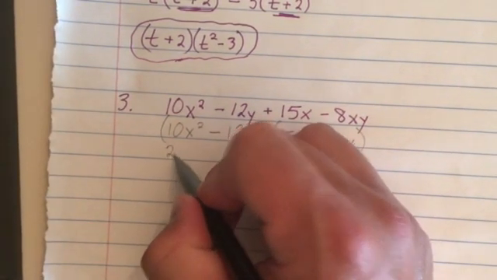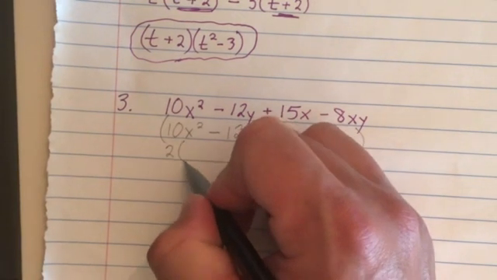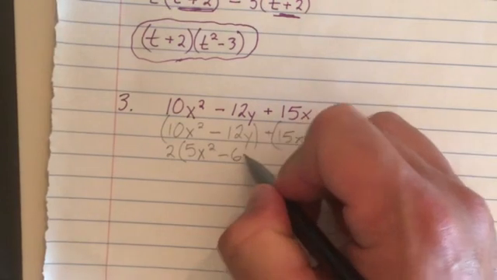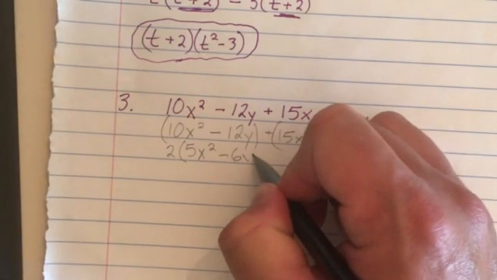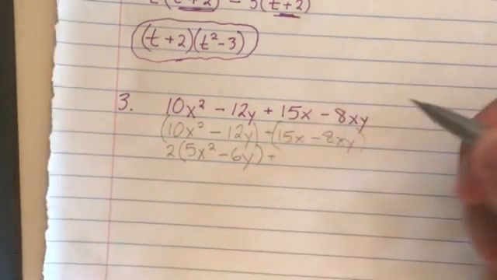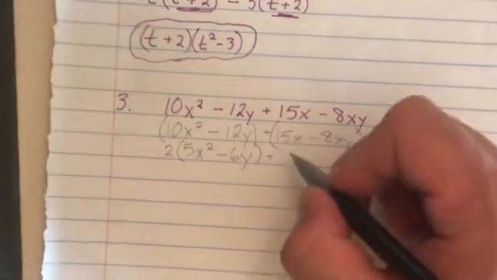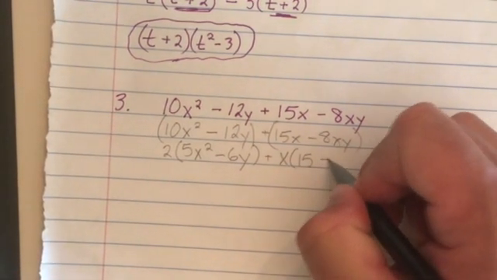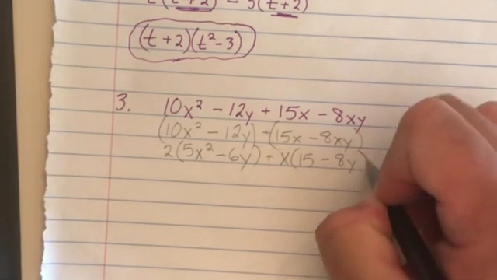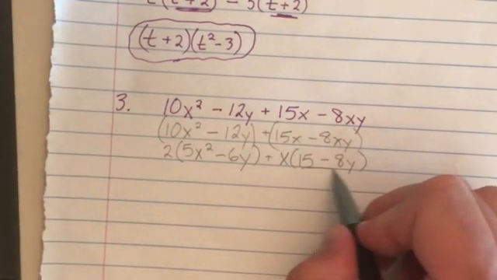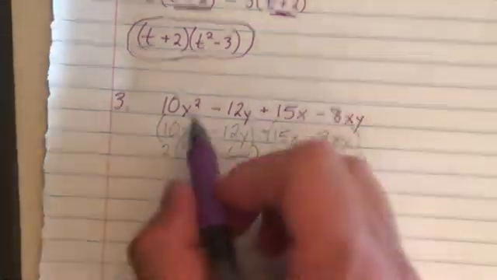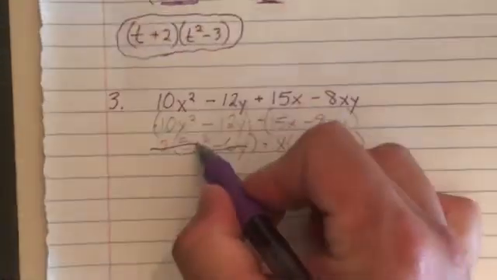I factor out a 2, and I'm left with 5x squared minus 6y. Plus, I could factor out, let's see, just an x out here, and then I'm going to get 15 minus 8y. And what you'll notice is that the binomials are not the same. So we cannot factor out a binomial GCF.